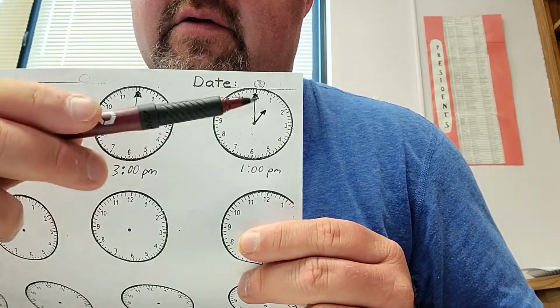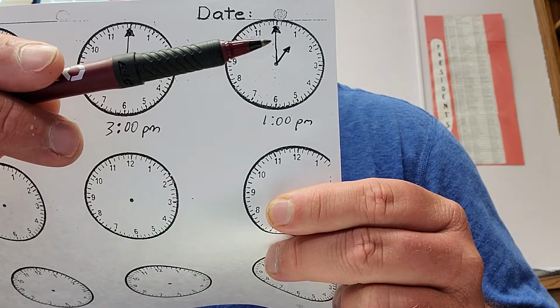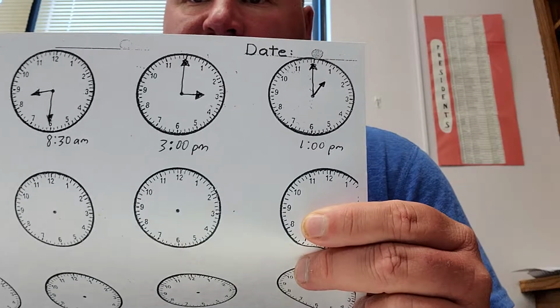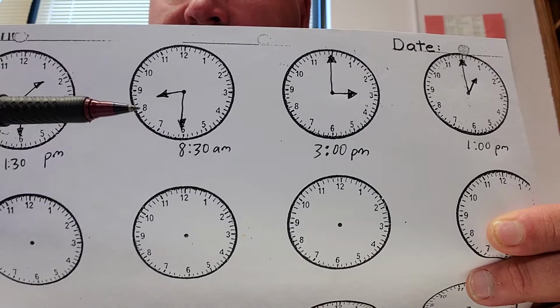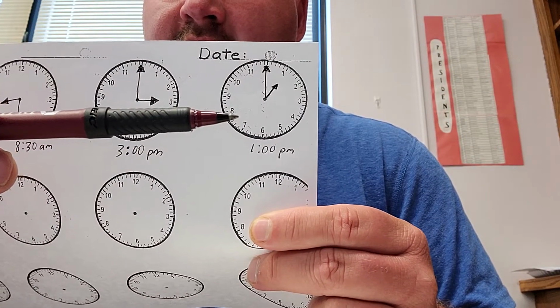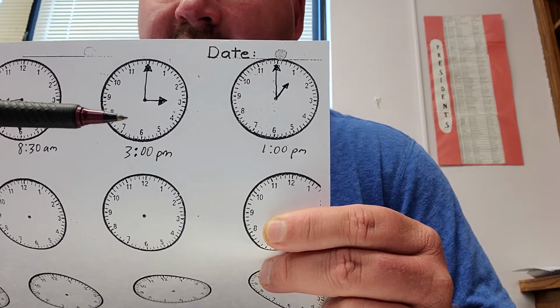Yesterday, we went home at 1 o'clock p.m. So at 1 o'clock p.m., the little hand, the hour hand, would be pointing to the 1, and the minute hand would be pointing to the 12. So that's what time we left yesterday. I was here from 8:30. That's what the clock looked like when I got here yesterday and today. And that's what it looked like when I left yesterday. Today, it will look like this, 3 o'clock.